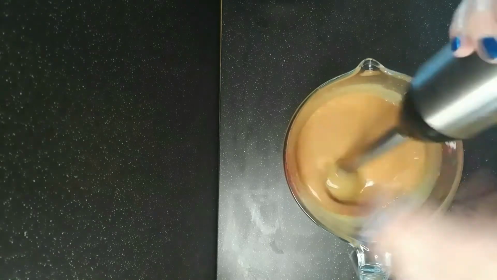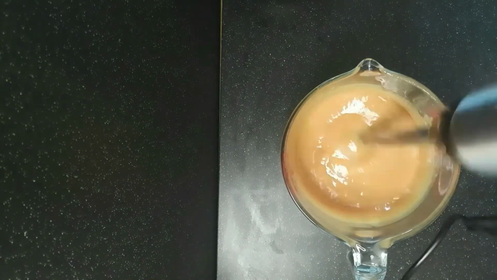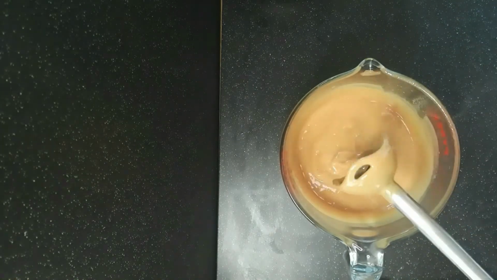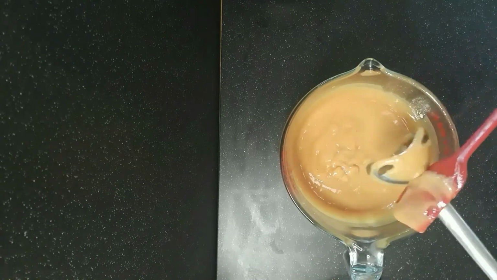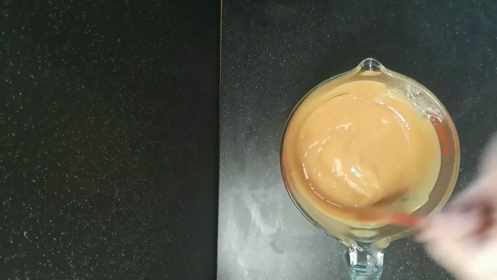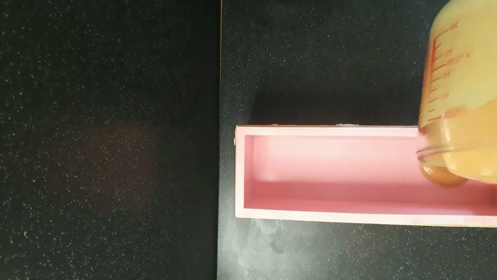The only thing to report about mixing this is that it came to a medium thick trace very quickly. It happened so quickly I thought I might be getting false trace, so I carried on blending just in case. My oils and lye were at room temperature and it was a very hot day, so not much danger of it being too cold to bring on false trace. So maybe rice bran oil is just a fast tracer, if there is such a thing.